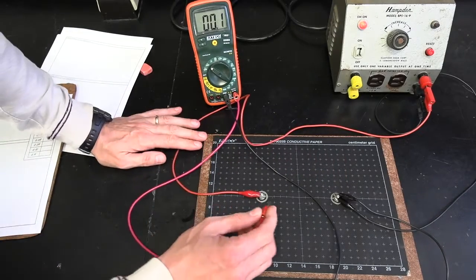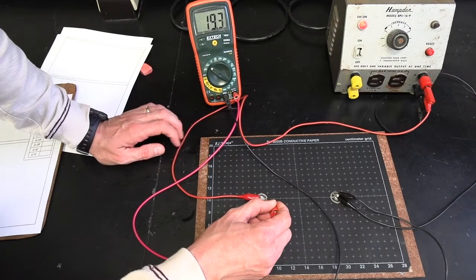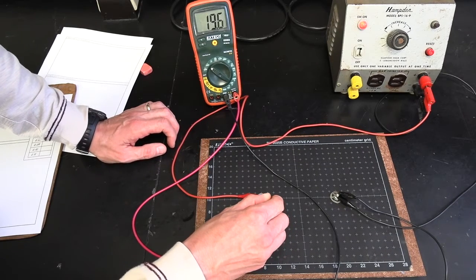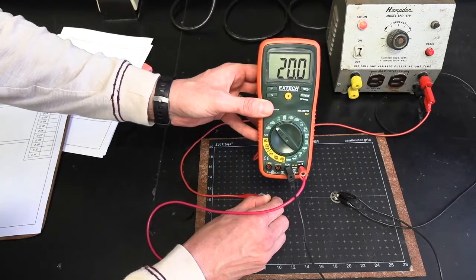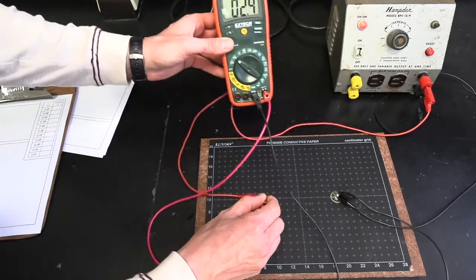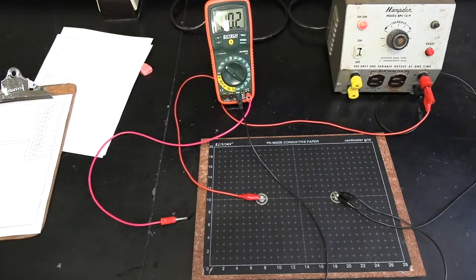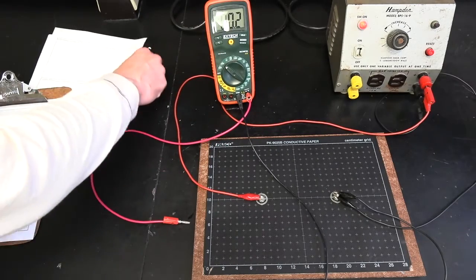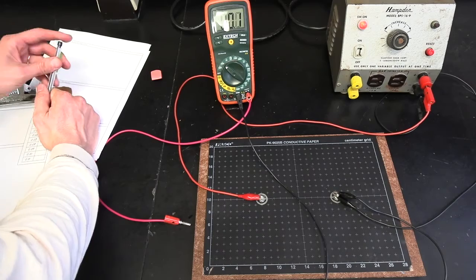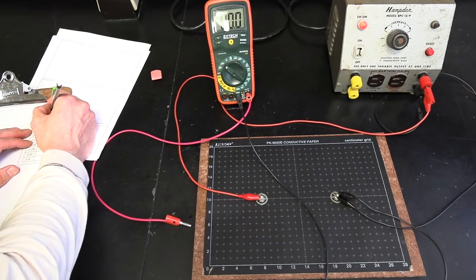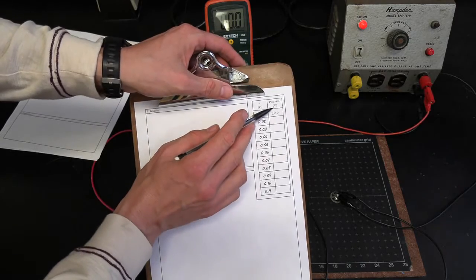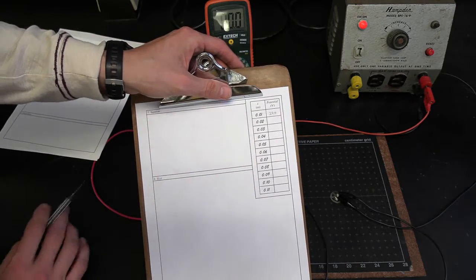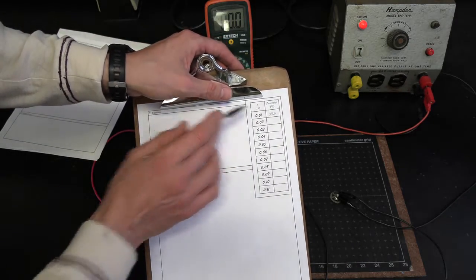So at 1 centimeter, I'm right here. And what I do is I connect this on here, and I get about 19.9 or 20 volts, because again, that's the positive conductor there. So what I would do is write in 20.0 into that first box. Again, I don't need the voltage symbol because it's up here and it applies to all the numbers that I'm going to write down. Same with the meters here.